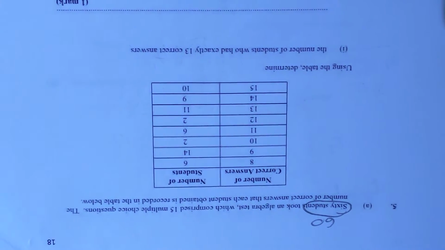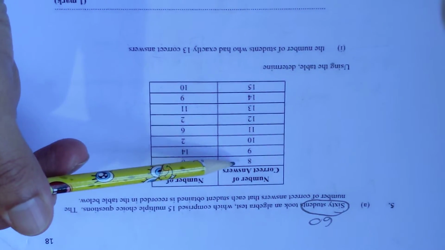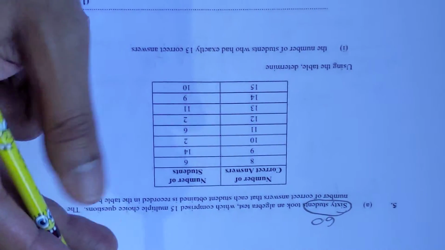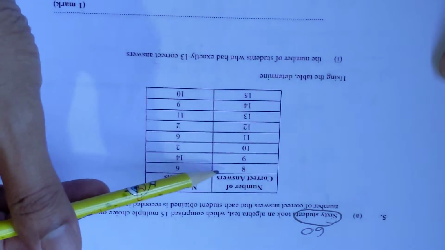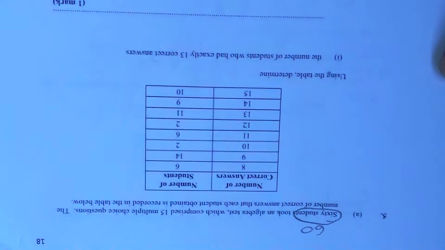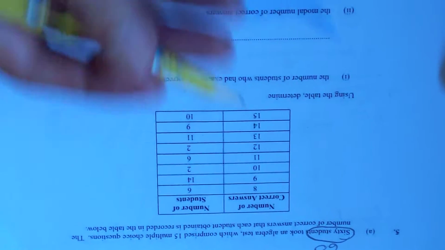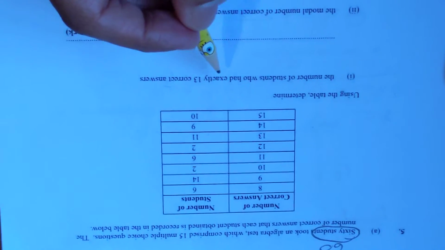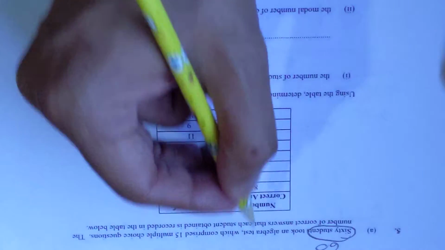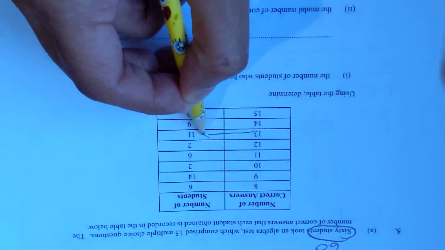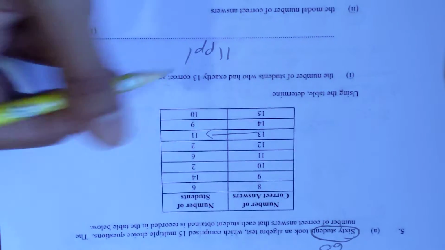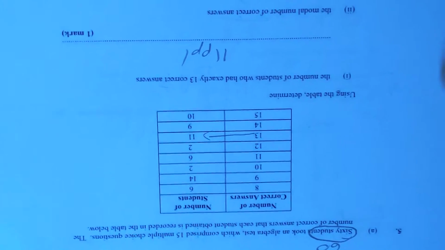That might come up or it mightn't come up. But you realize it didn't start from 0, meaning nobody scored 0 on the test. In fact, nobody scored 7 and under on the test. Everybody scored from 8 to 15. And they're telling you how many people scored each amount. So the first part is, again, reading off information from a table. The number of students who scored exactly 13 correct answers. So these are the correct answers. How many people scored 13 correct answers? 11 students scored 13 correct answers.